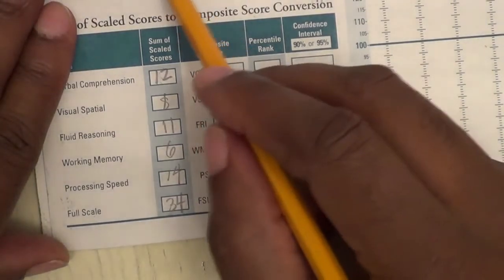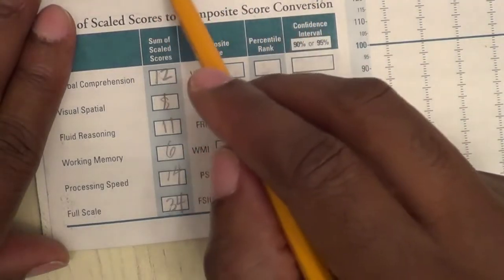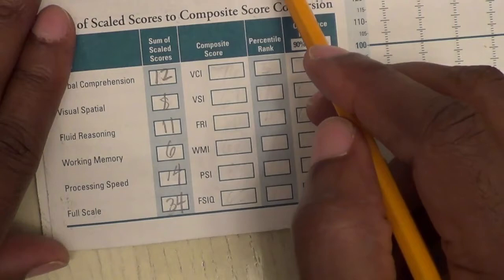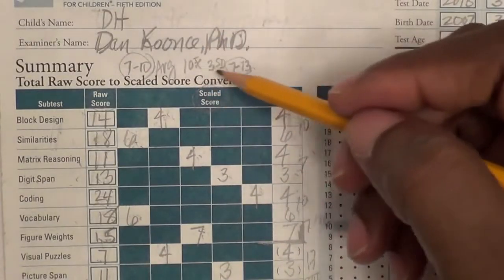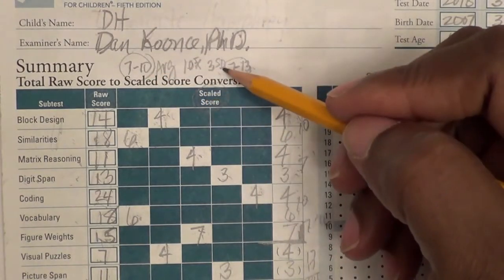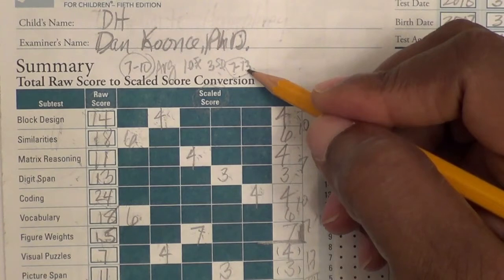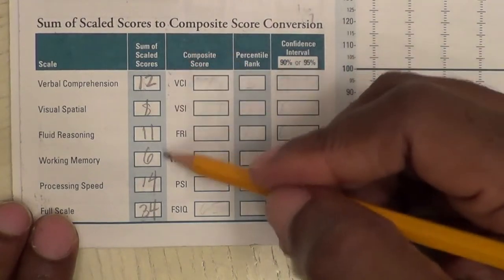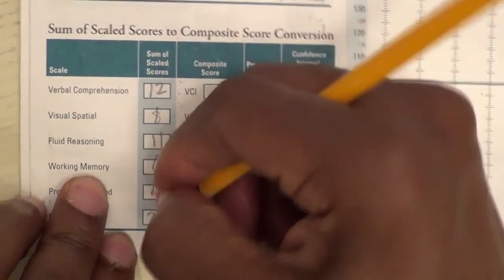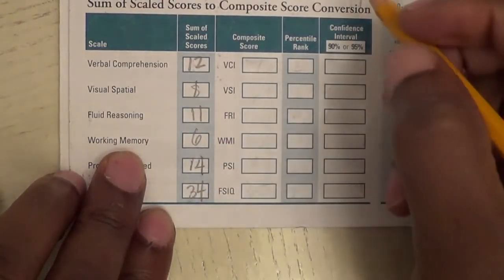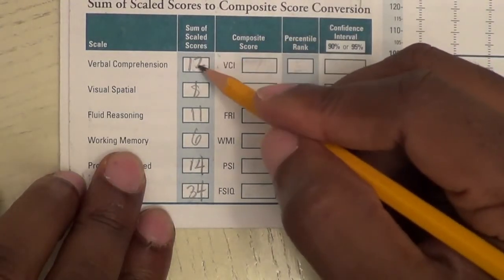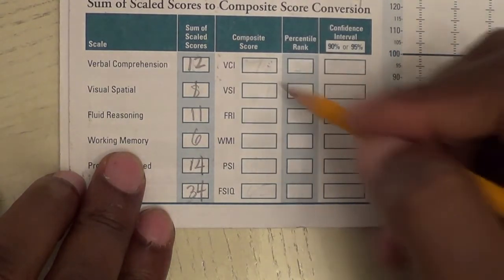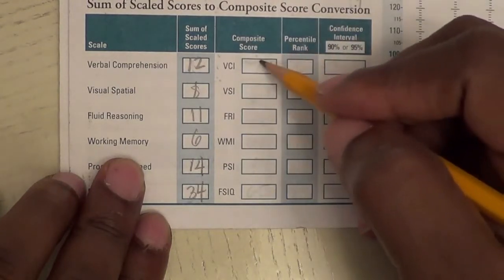Now, that same kind of rule does not apply to the sum of scaled scores. There's not an average for the sum of scaled score. That only applies to the scaled scores for the subtests, where 10 is the mean with a standard deviation of 3, so between 7 and 13 are average subtest scaled scores. Now, what do we do with these sum of scaled scores? There's another section in our administration and scoring manual that gives us these conversions. Now we're going to convert sum of scaled scores to composite scores, and percentile ranks is next. So let's find out in our administration and scoring manual where this information is.